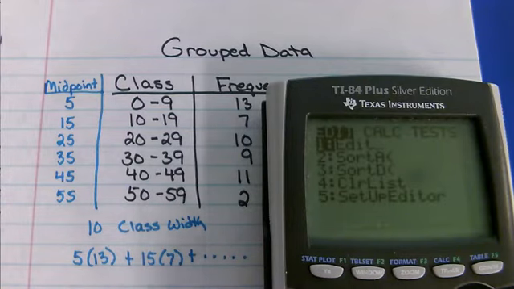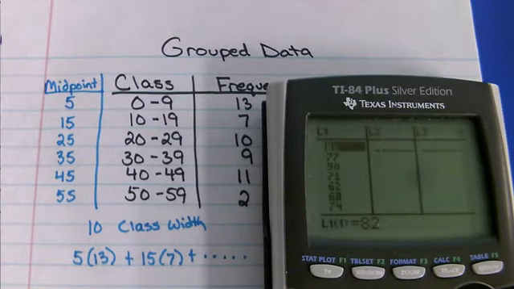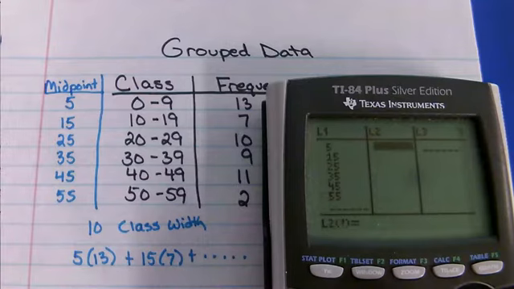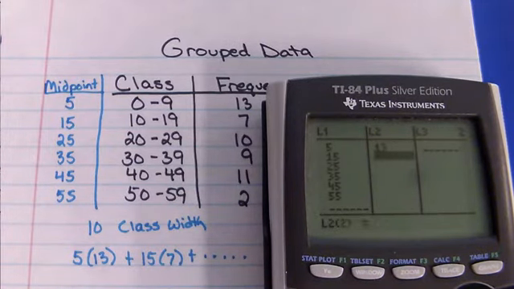So if I press Stat and Edit, I'm going to go up to the L1 and press Clear to clear out the column. I would enter in my midpoints. In L2, I'm going to put my frequencies.